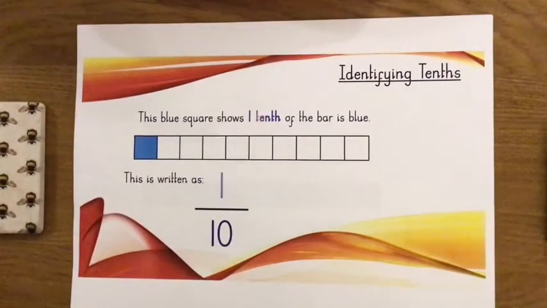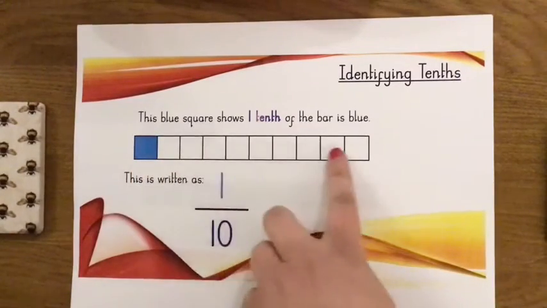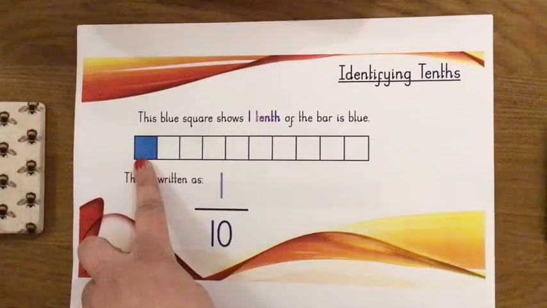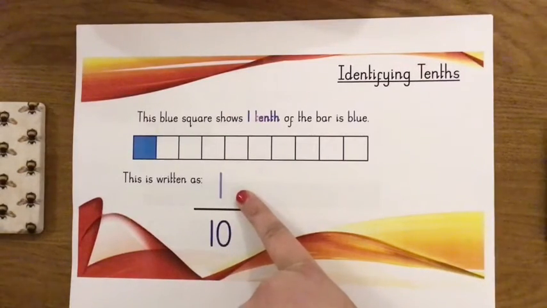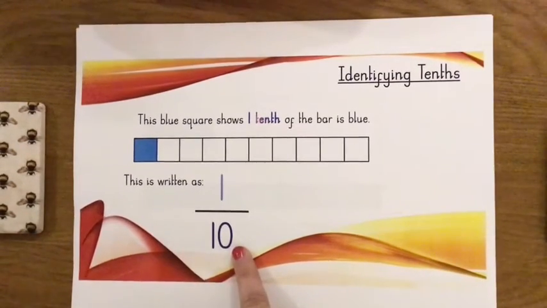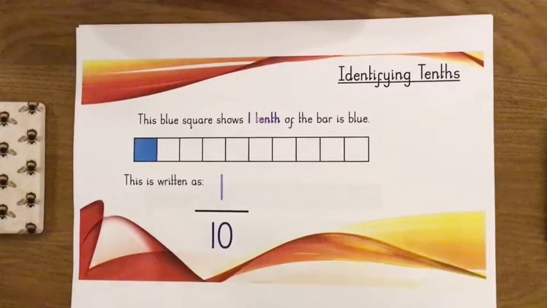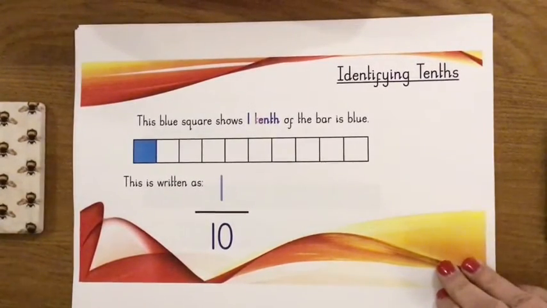Okay, here then, one of my block of 10 is shaded blue. So as a fraction, I can call this 1/10. Remember, the numerator tells me how many parts are shaded or are identified, and the denominator tells me how many parts I have all together. In this case, there are 10, so 1/10.